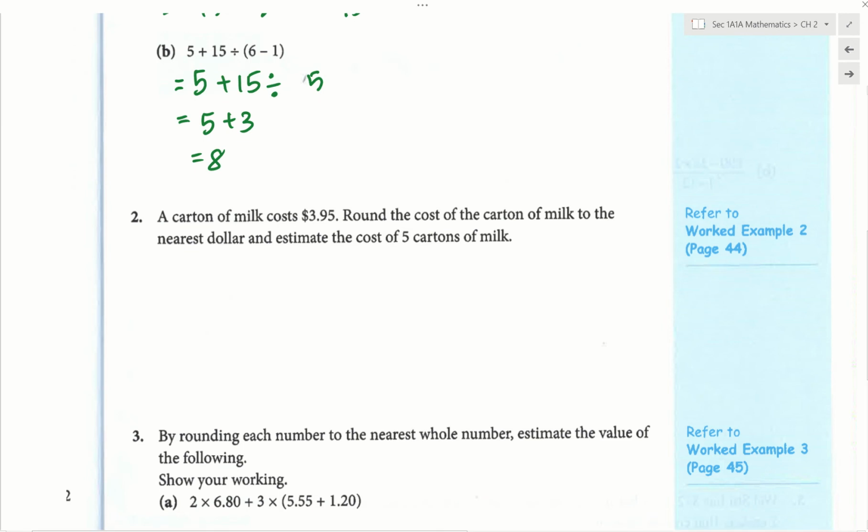For example, a carton costs $3.95. Round off the cost of the carton of milk to the nearest dollar. First instruction, round off the cost of the carton of milk. So how many cartons? One. They say the carton, referring to one carton, round it off to the nearest dollar. So what is the nearest dollar? So $3.95. What should we circle? 9. Then what do we do? Draw arrow. Yes. And we get $4.